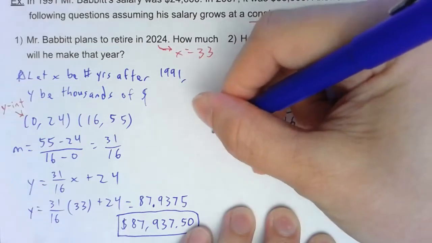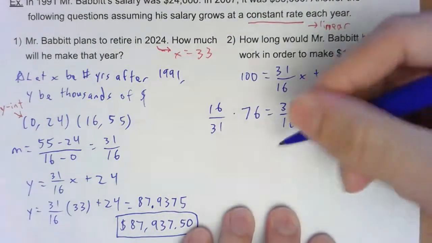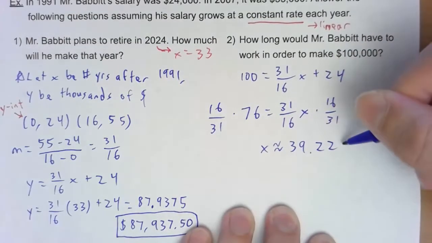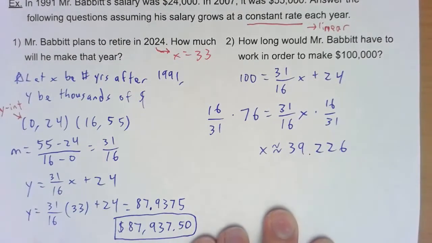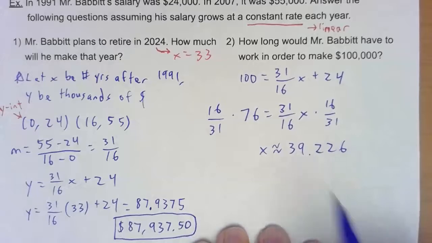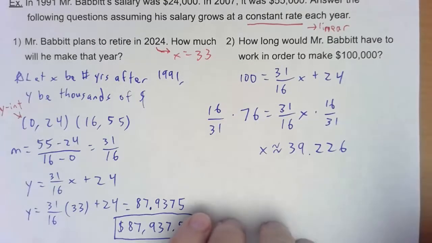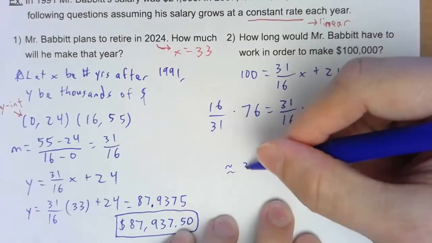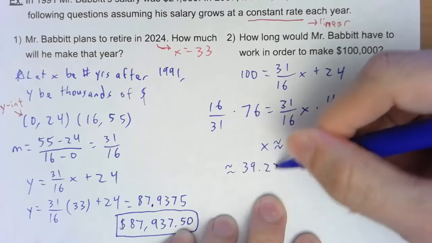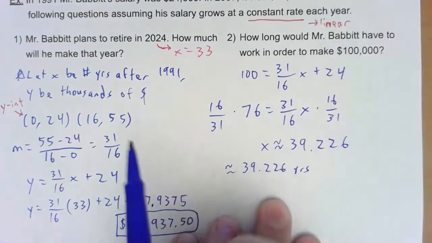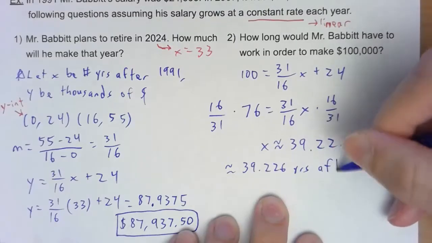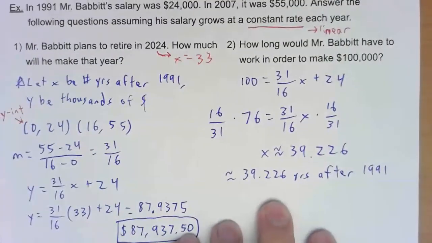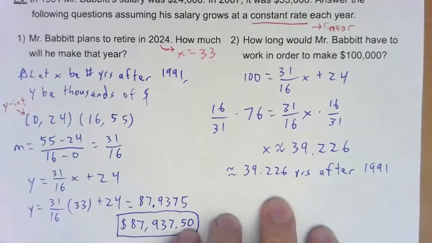This would definitely be a calculator problem, so I would just do that in my calculator, and that would give me that X is about 39.226. We're always going to round to 3 decimal places in this class. And so again, though, you have to interpret that. So the few different ways that you could say it, you could just keep that number. You could say, well, what number is that? That's about 39.226 years after 1991. So from that starting year of 1991, he'd have to work about 39 plus more years.